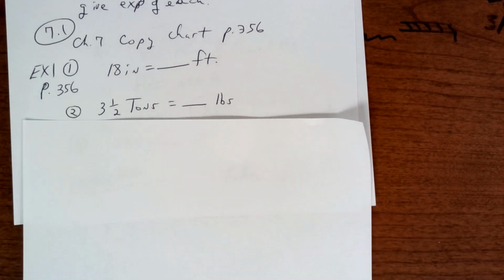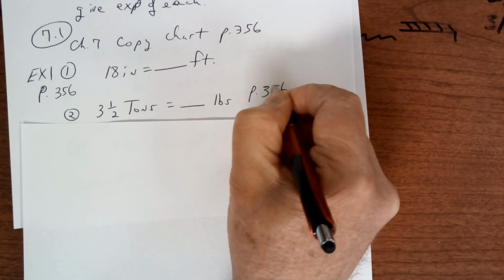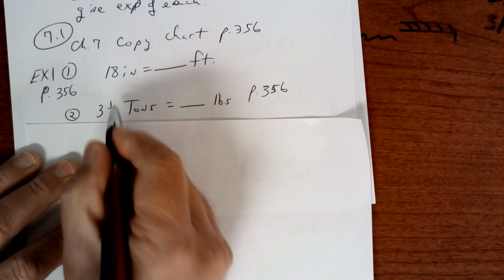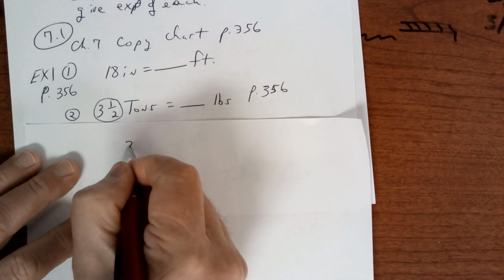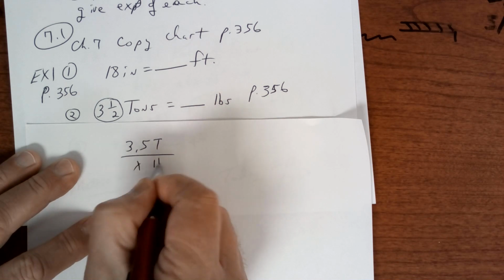Okay, well, we might have to look at the chart on this one. So let's take a look at the chart. Open up your book, if you haven't already done so, to page 356. Well, there's 2,000 pounds in a ton. So you're going to say this is 3.5. So 3.5 tons equals how many pounds? Copy that down.